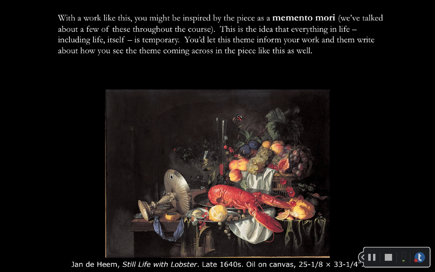Another example, with a work like this, you might be inspired by the piece as a memento mori. Remember, we've talked about this quite a bit throughout the course. This is the idea that everything in life, including life itself, is temporary. So you see here the piece of work.